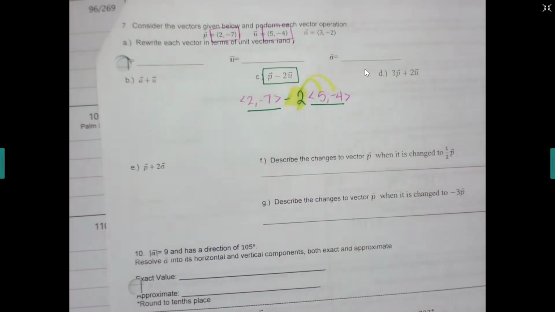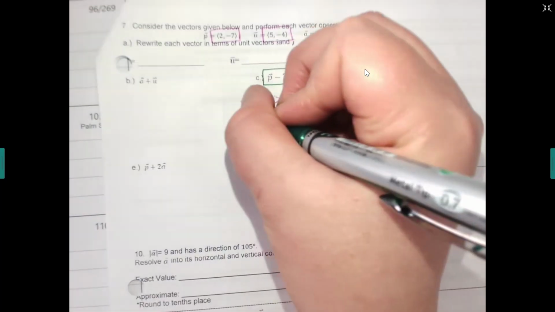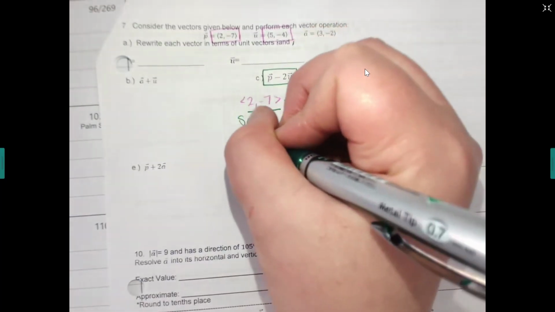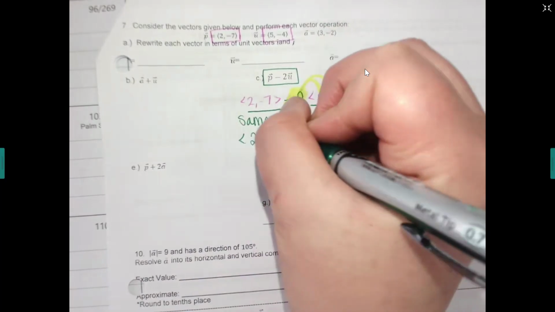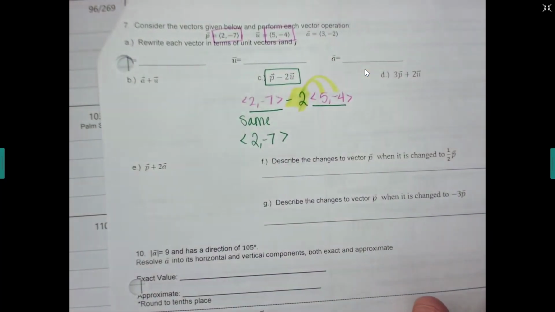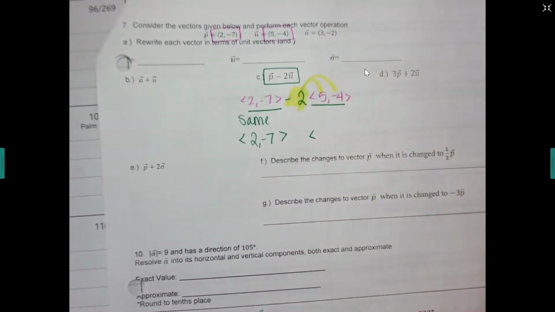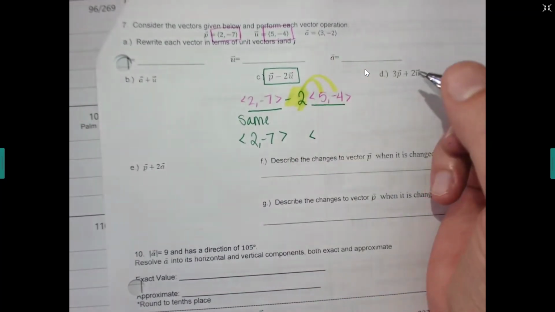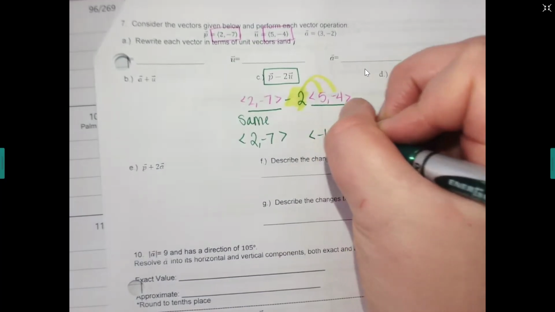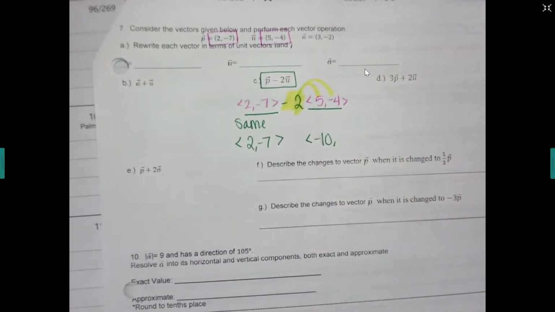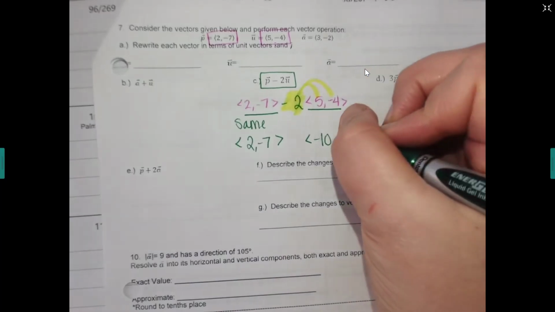Now, for the first vector, if it doesn't have anything in front, do I change it at all? No. So my 2, -7 is going to stay the same. But my 5, once I times it by a -2, is going to be a what? Yes. And then what about the -2 times the 4 that's already negative? +8.